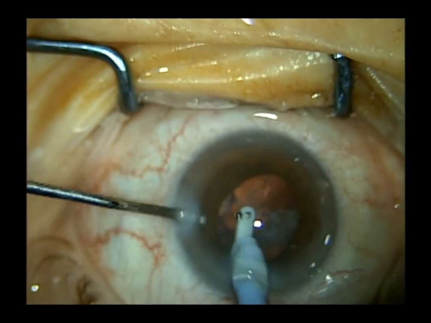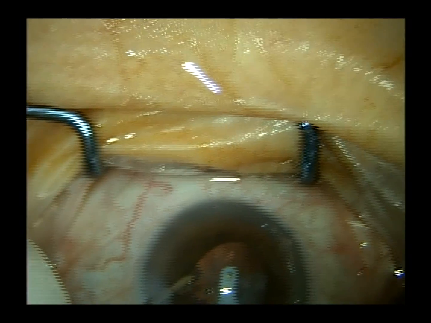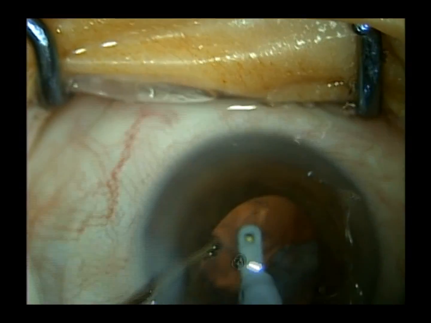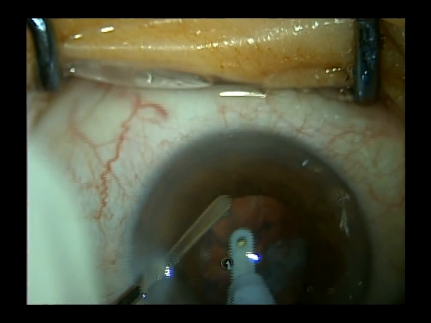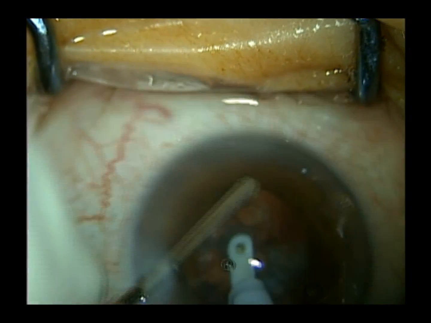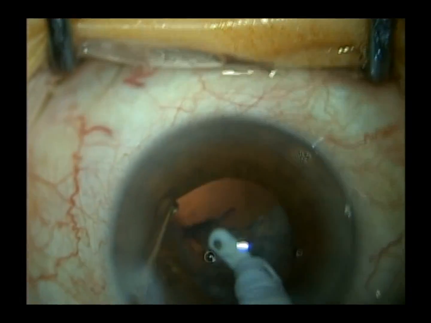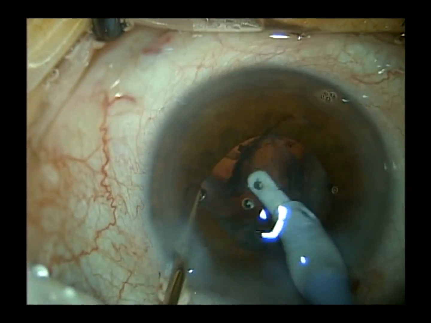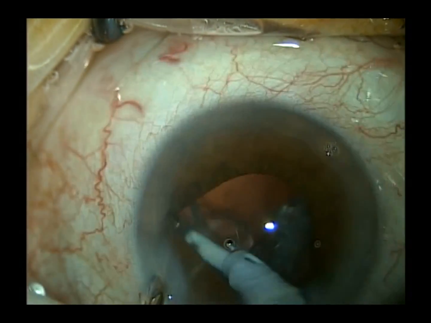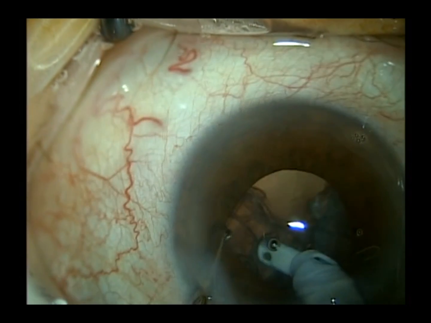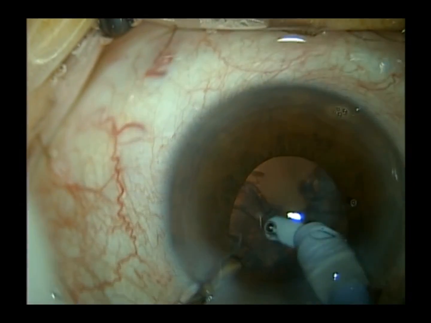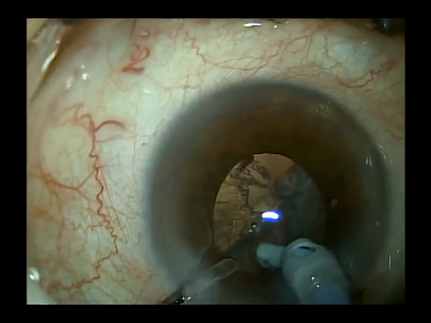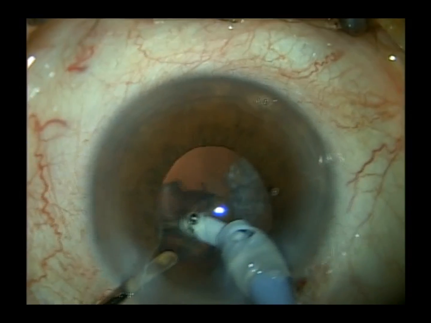And as I do IA, I know I'll have a hard time seeing the cortical remnants, so I'll use a collar button to essentially widen the pupil as I finish my irrigation and aspiration. This is just a simple way to gain exposure of the equatorial cortex in the presence of a small pupil without using iris retractors or other pupil expansion devices such as the Malyugin ring.